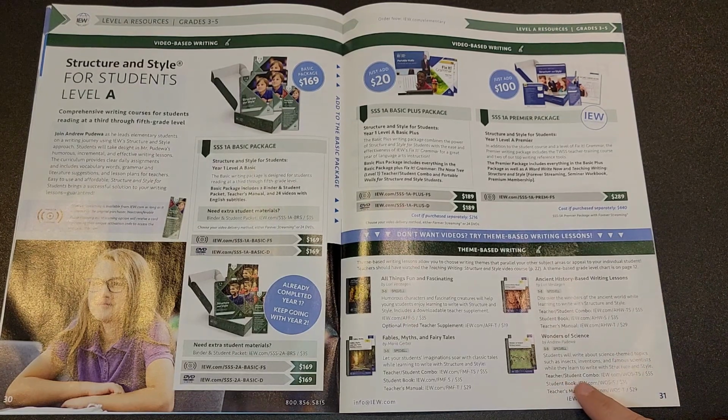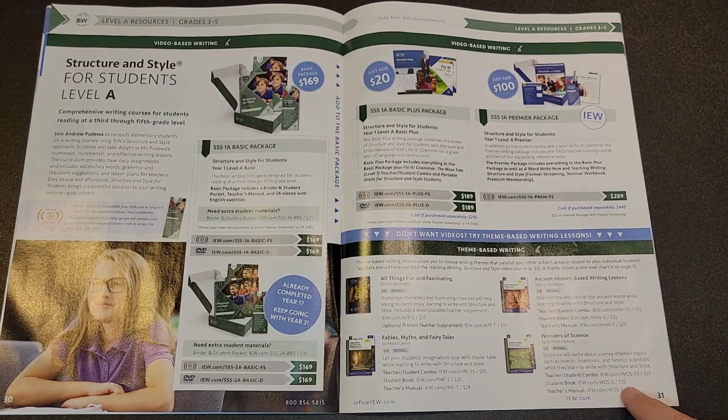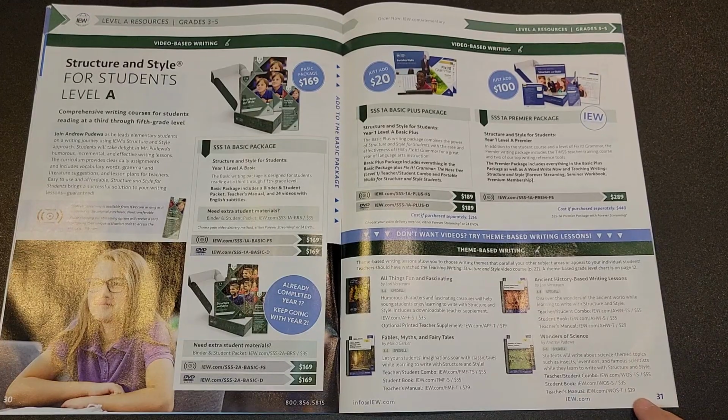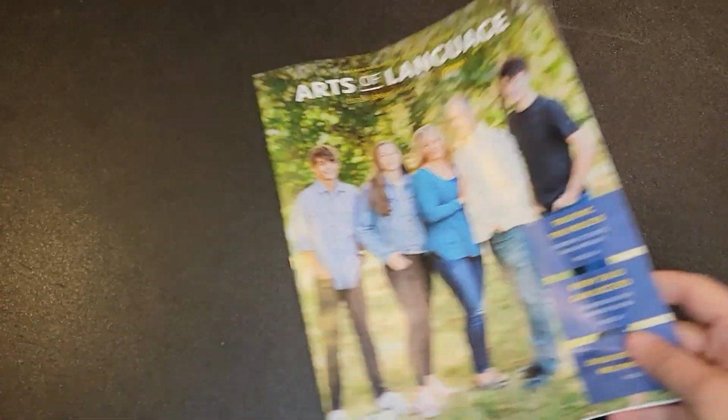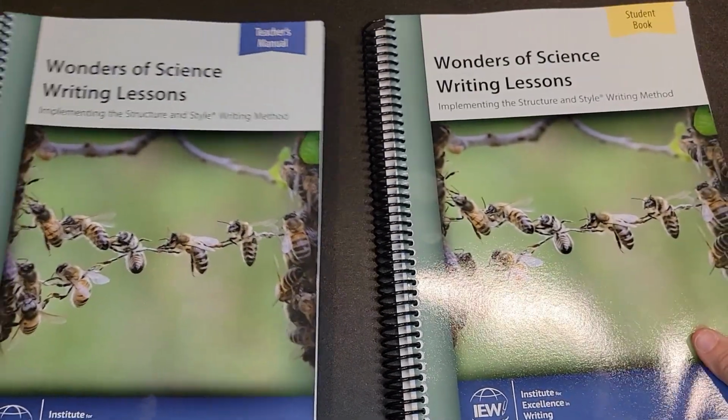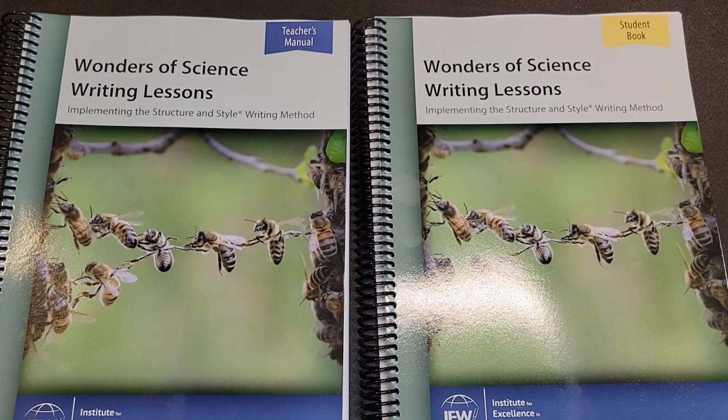For this teacher-student combo, it is $55. The student book alone is $35, and the teacher's manual alone is $29. So let's talk about what you get when you purchase this. And I purchased the set. So I have the teacher's manual and the student book.